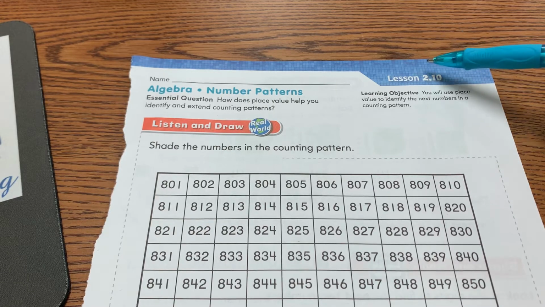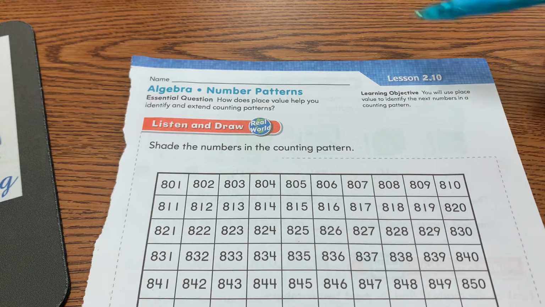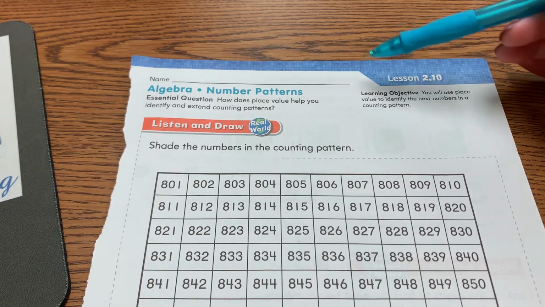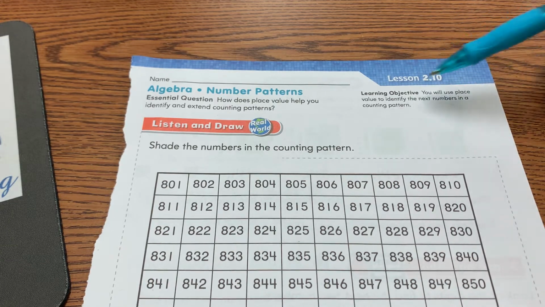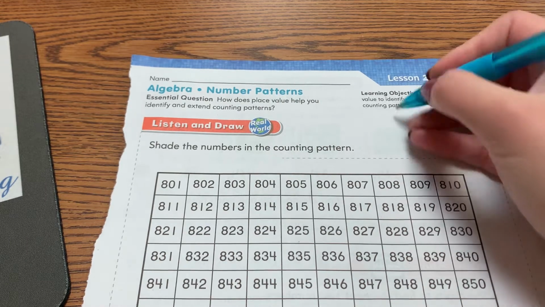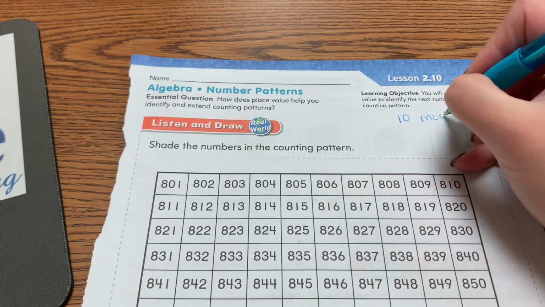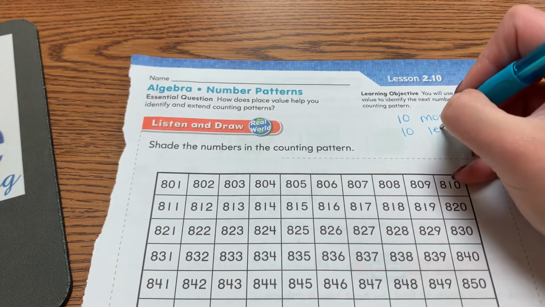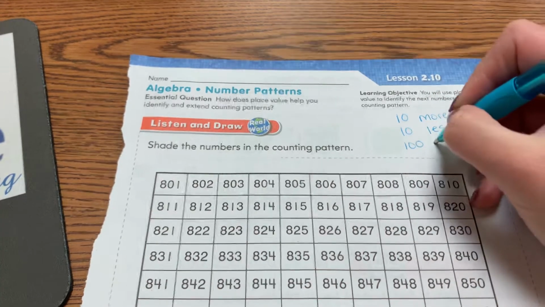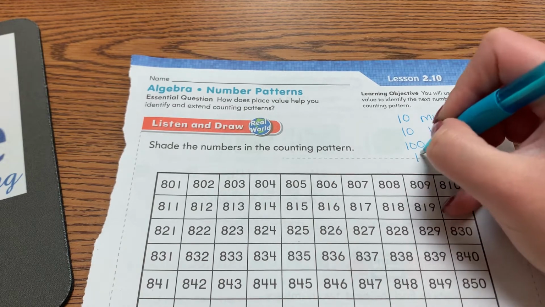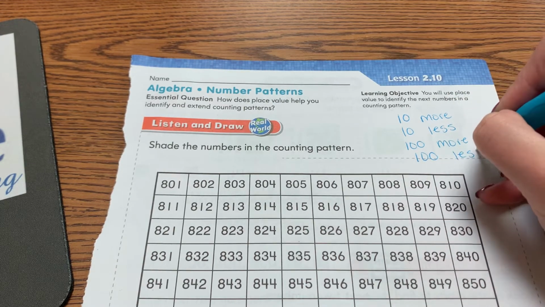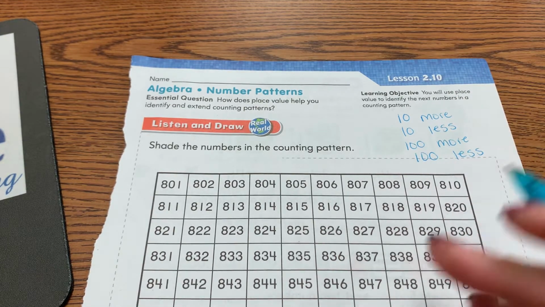We're starting lesson 2.10 today. It is on page 129. You will use place value to identify the next numbers in a counting pattern. And this is just like we did yesterday, where we have 10 more, 10 less, 100 more, or 100 less. Okay, it's the same thing except we're doing it in a pattern.